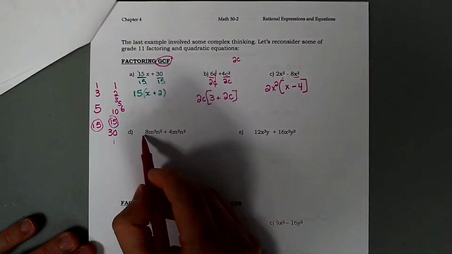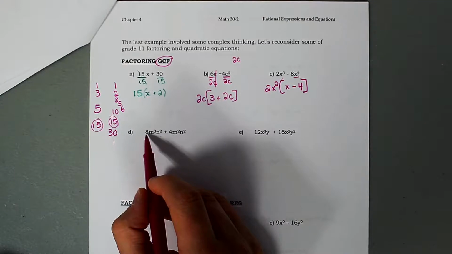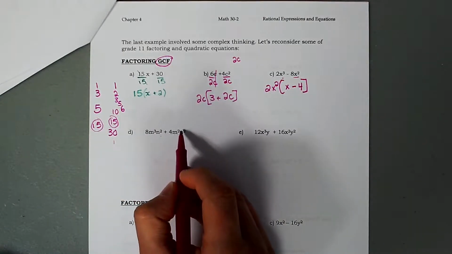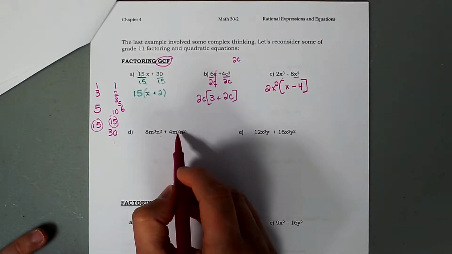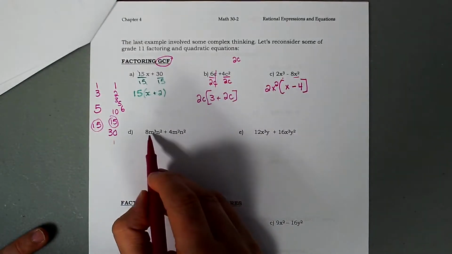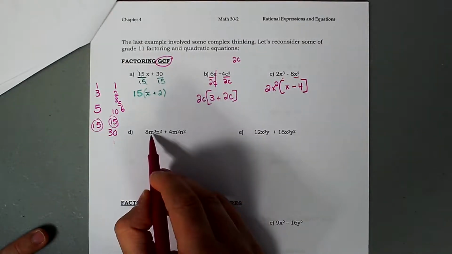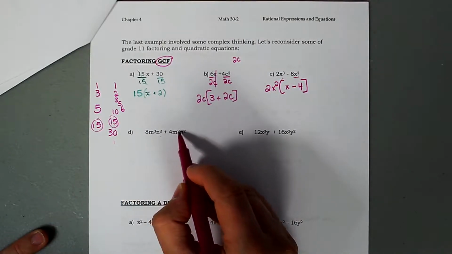So again, you could say divide by your 4m cubed m squared. Good trick is to pick the lowest number of m squareds, the most number of m squareds that are shared. It's like this one has 3 m's to share, this one has only 2 m's to share.